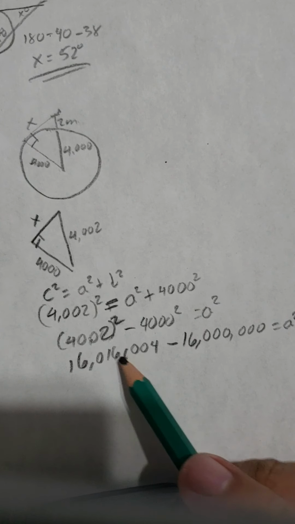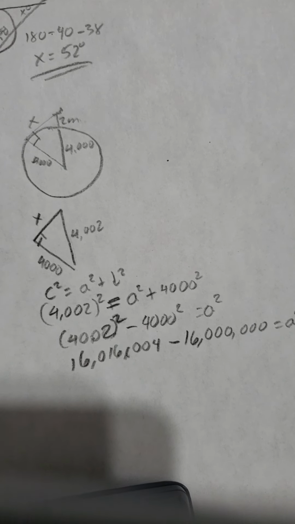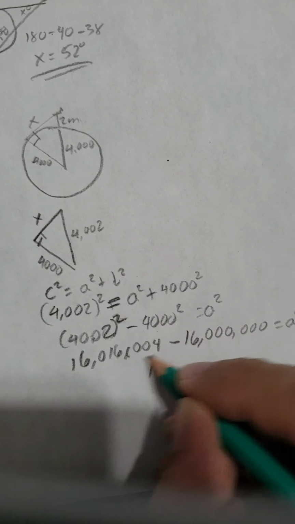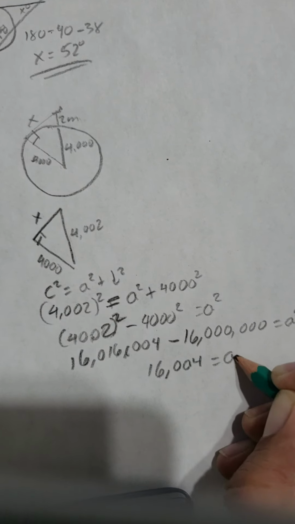Minus 16 million. Now the answer is obvious, it is only this: 16,004 is a to the second power.